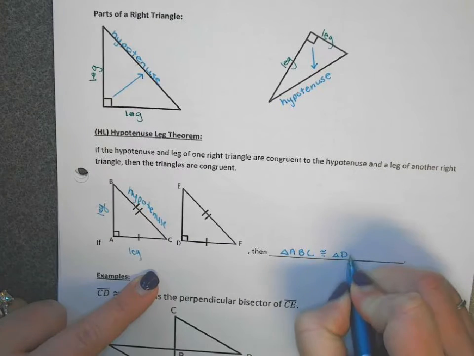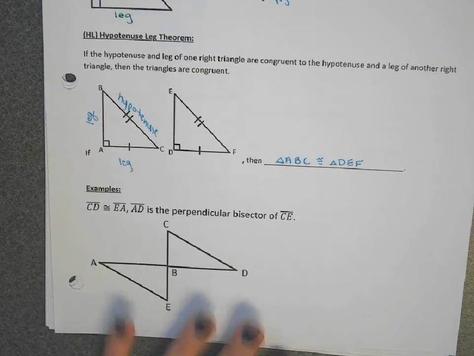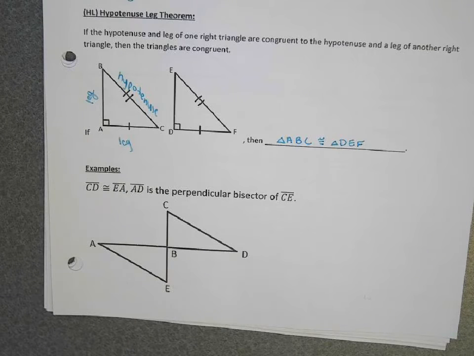So DEF on this one. You have to make sure that everything is accurate. Order matters. This unit is a big thing. Order matters.